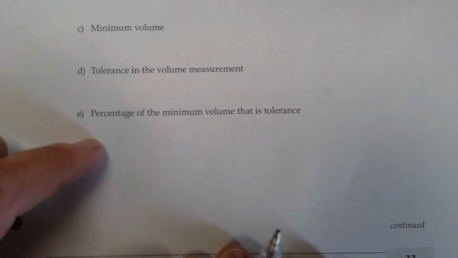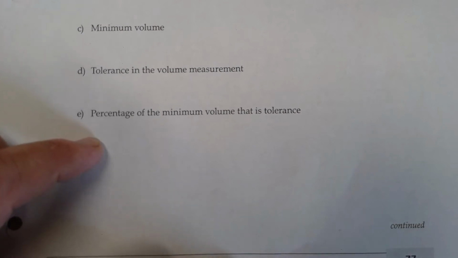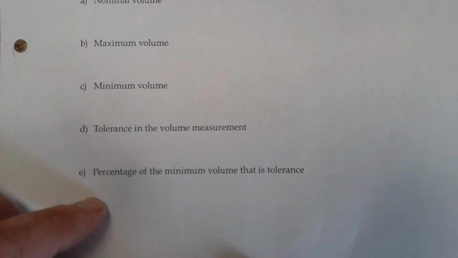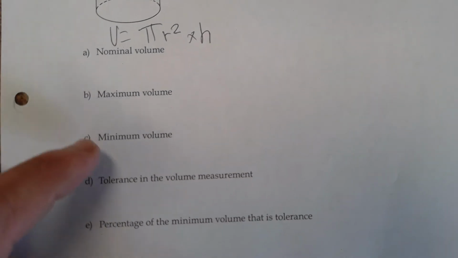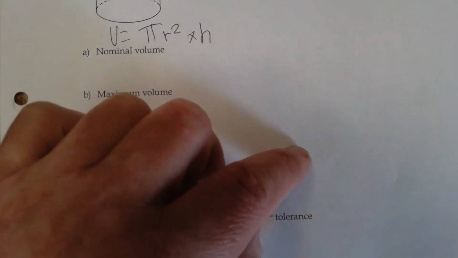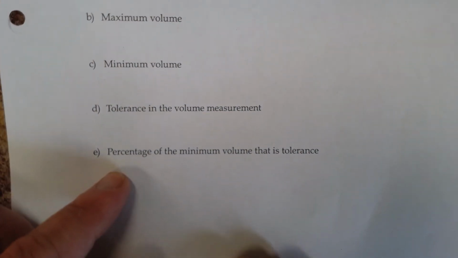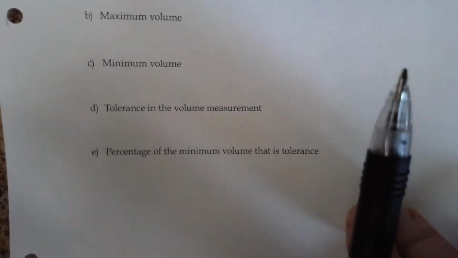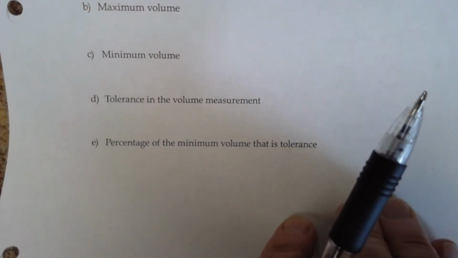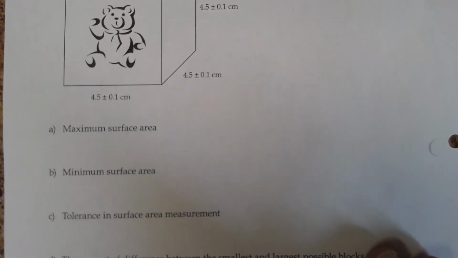Okay, so you take your minimum, and divide by your nominal value. Whatever your minimum was, the answer for your minimum, divide by the nominal value, percentage of the minimum volume, that is tolerance. Okay, I hope that question is clear enough. Brings us to the next question.